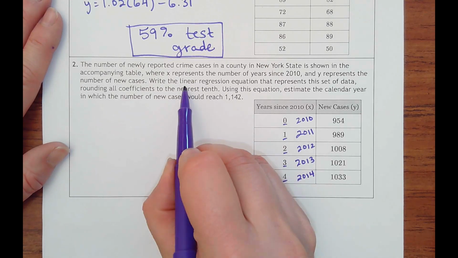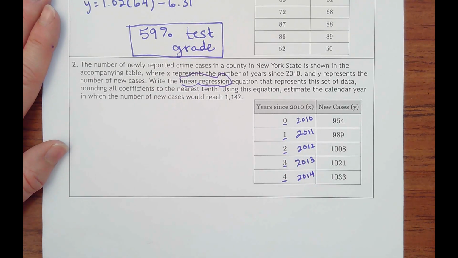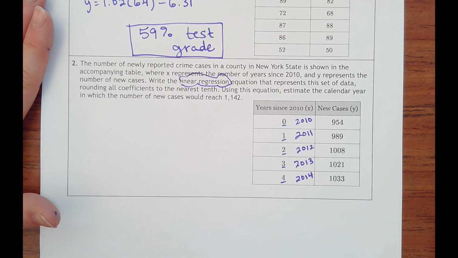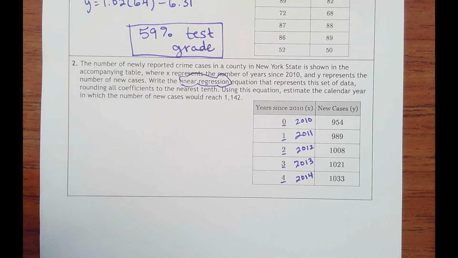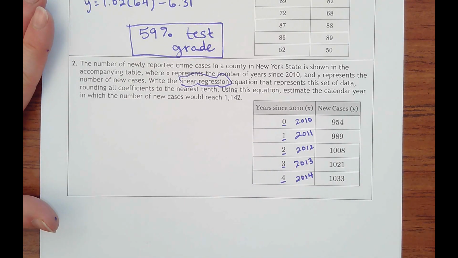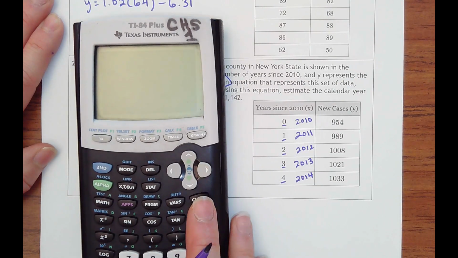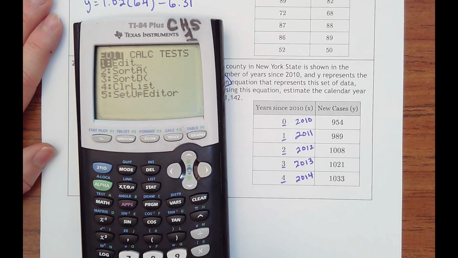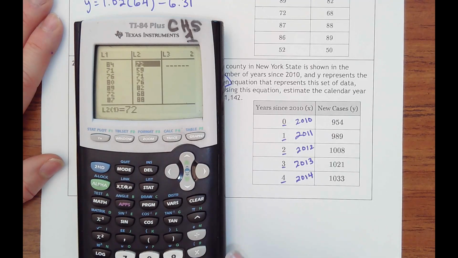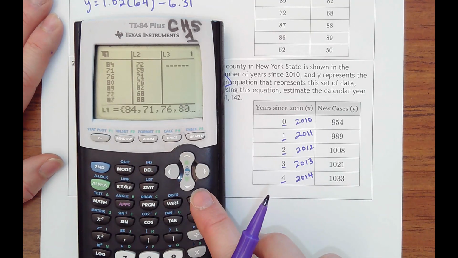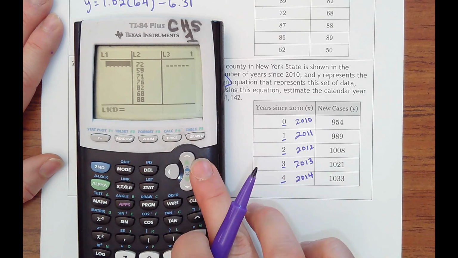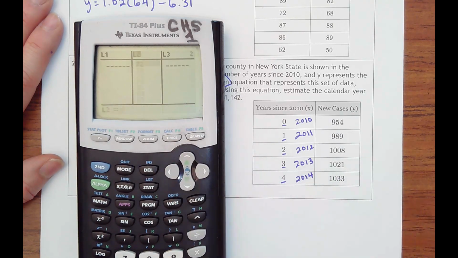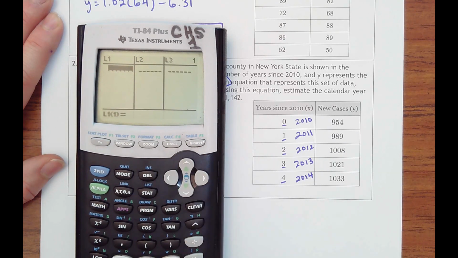Write the linear regression equation that represents this set of data, rounding all coefficients to the nearest tenth this time, and then using this equation, estimate the calendar year in which the number of new cases would reach 1,142. So first all you need to do is hit Stat, hit Enter because you're already on Edit. I'm going to hover over my L1 and hit clear, and then go down, and it should clear the whole thing out. I'm going to do that for list 2 as well. Clear, arrow down, put in 0, 1, 2, 3, 4 for your X's, and then your cases.